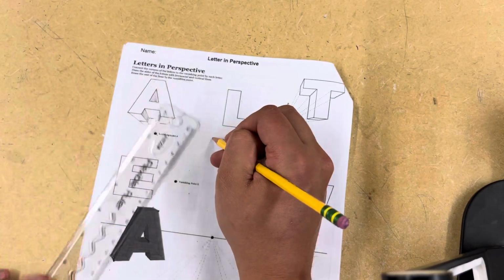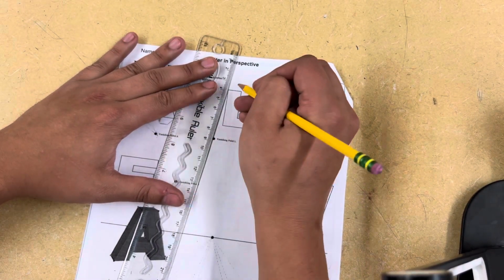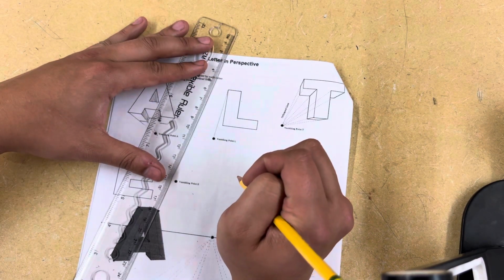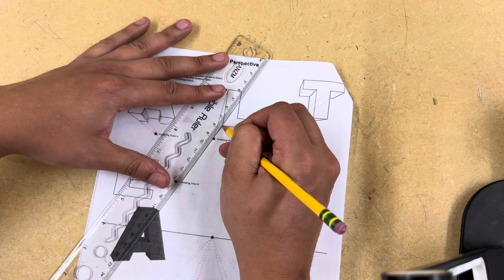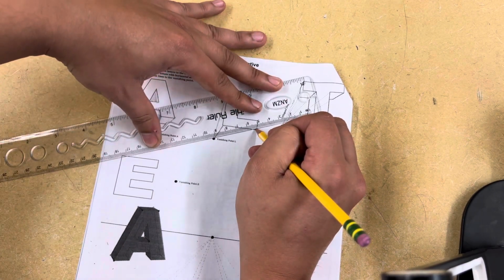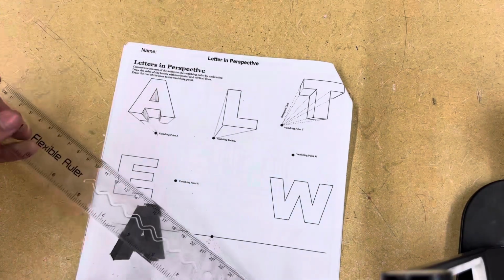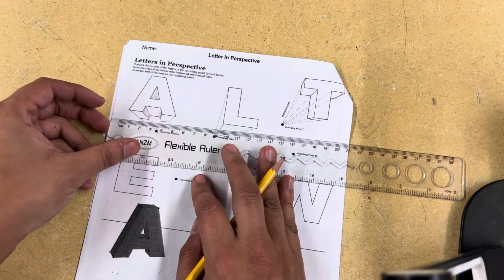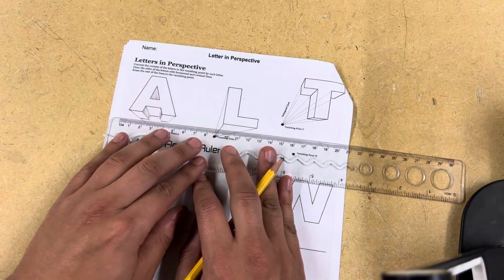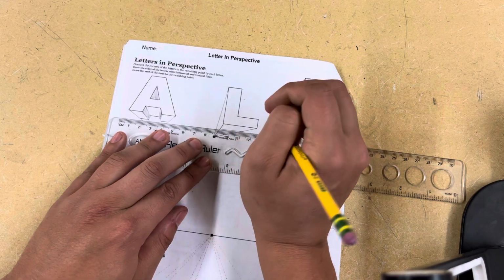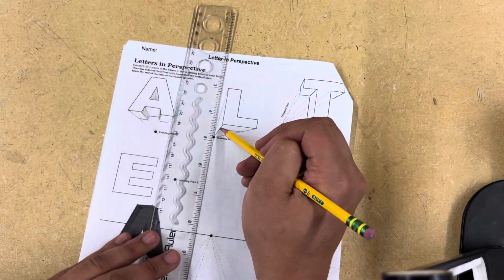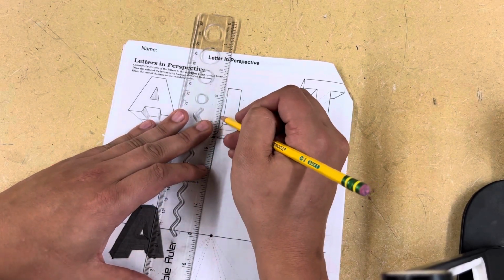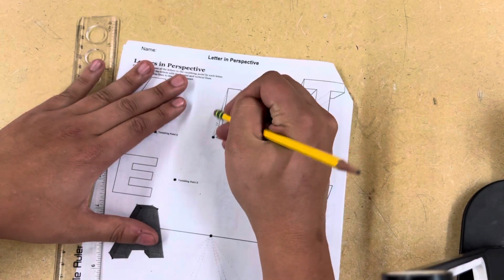The L, same thing, corners to the vanishing point. So the corners from the L, lightly. This corner now to the vanishing point. This corner to the vanishing point. Then we'll take the edge of our paper, figure out how wide we want it, and we'll draw a straight horizontal line. Then we'll find that corner that we just made and use the bottom of our paper to make a straight vertical line.